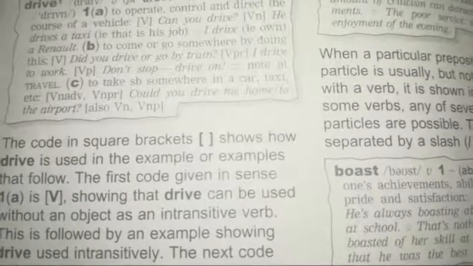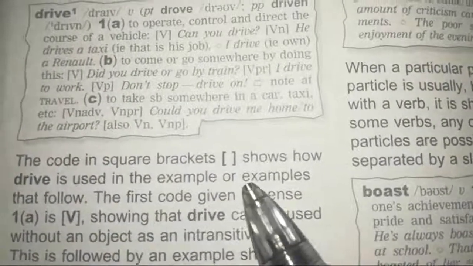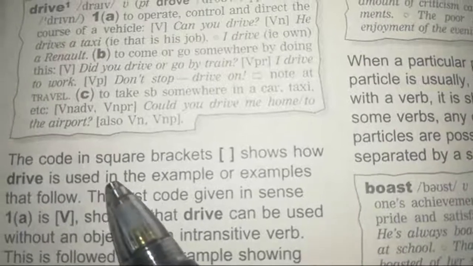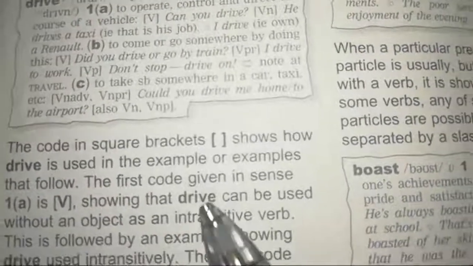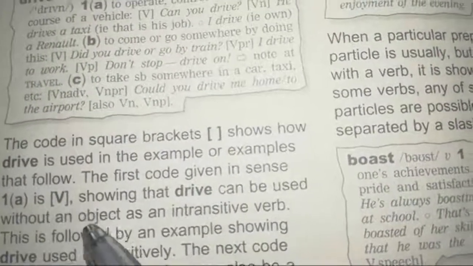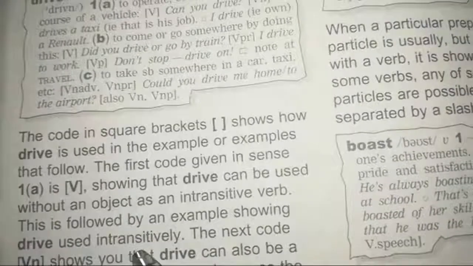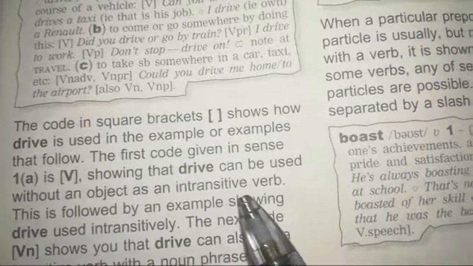The code in square brackets shows how drive is used in the example or examples that follow. The first code given in sense 1 is V, showing that drive can be used without an object as an intransitive verb.